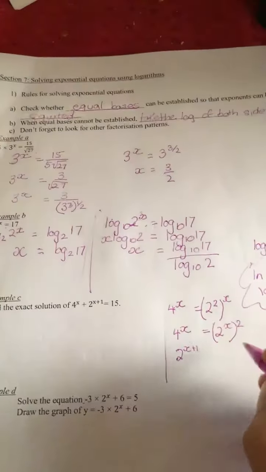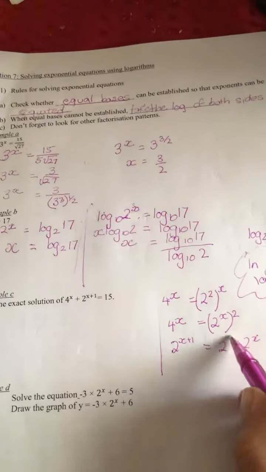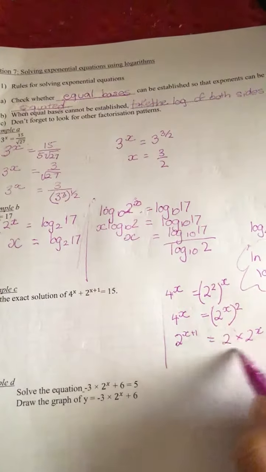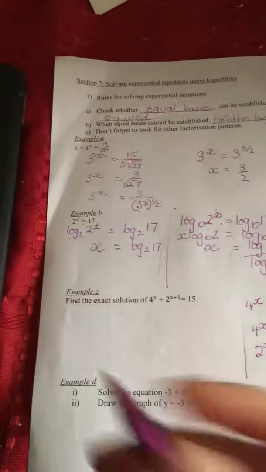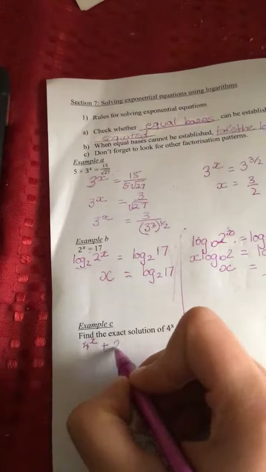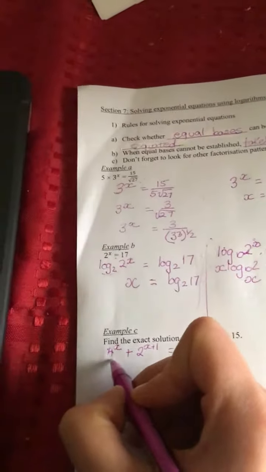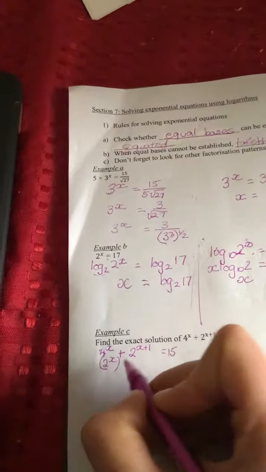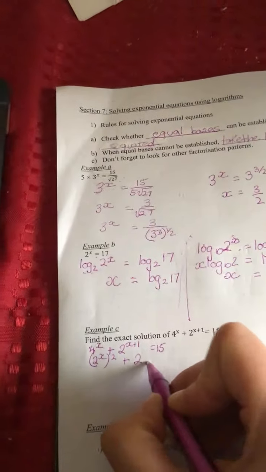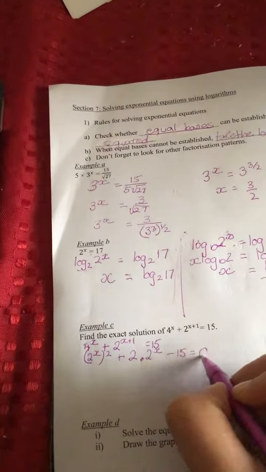That could be written as 2 times 2 to the x, because that's 2 to the 1. If we times that by 2 to the x, we get 2 to the power of 1 times 2 to the power of x, so we add the powers. So if we do this one over here, we get 4 to the x plus 2 to the x plus 1 equals 15. That's just a question. So now I'm going to write it using that working out, and I get 2 to the x to the power of 2 plus 2 times, that dot just means times, 2 to the x, take 15 equals 0.